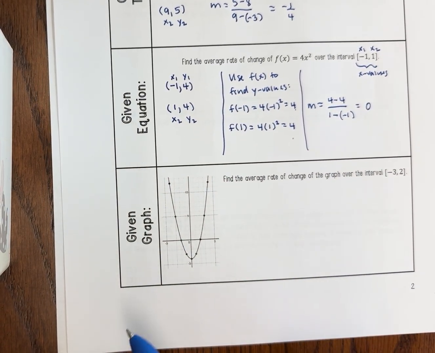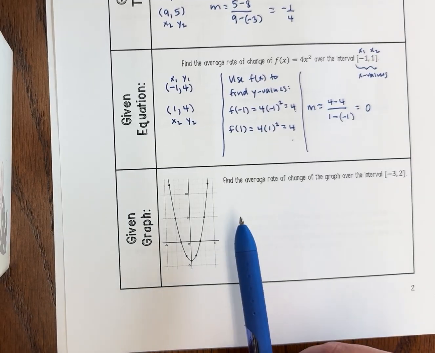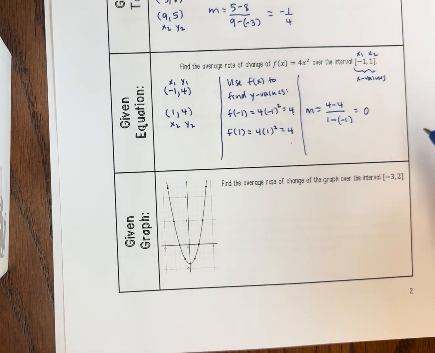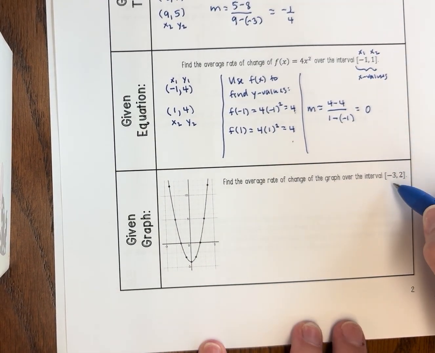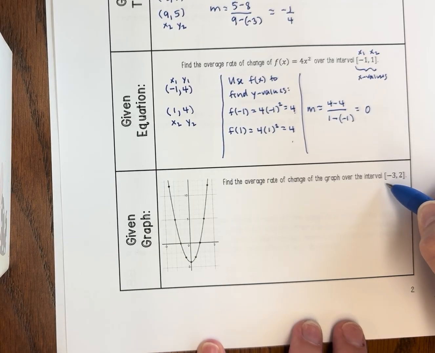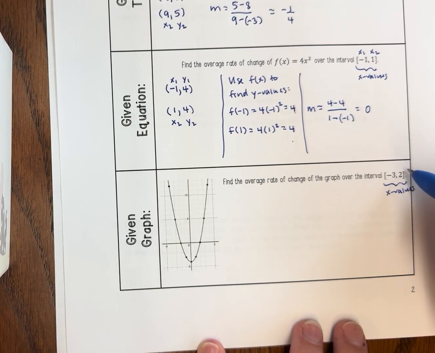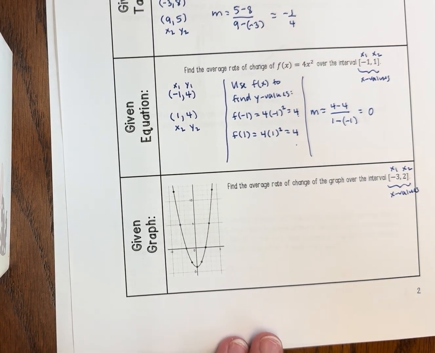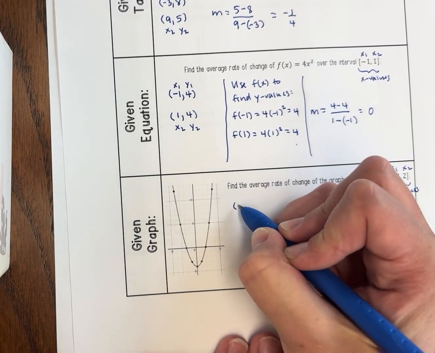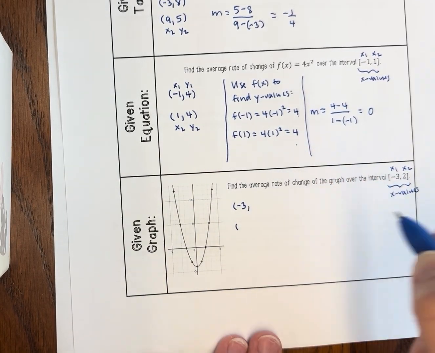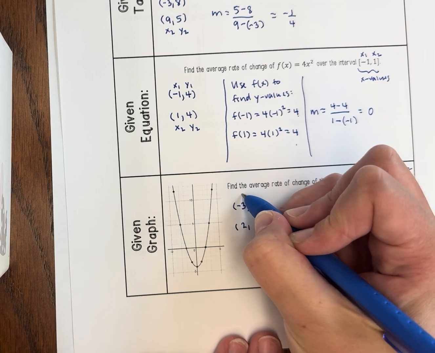All right, the last option is if you have a graph. So find the average rate of change of the graph over the interval -3, 2. So again, these are our x values. So x1 would be -3 and x2 would be +2. So I've got negative 3 as one of my points, and positive 2 will start my other point.